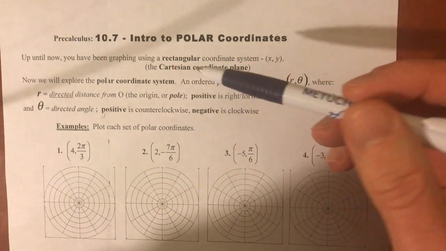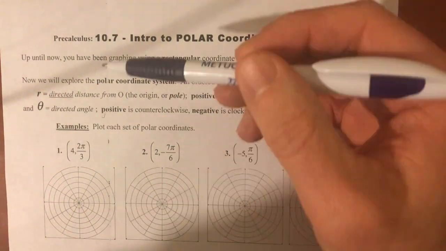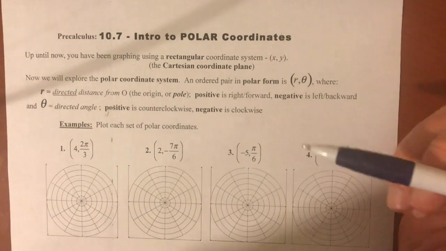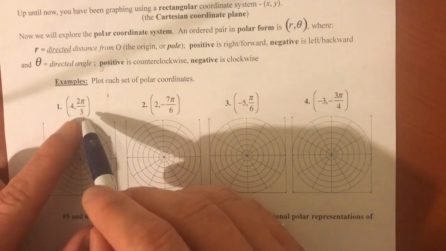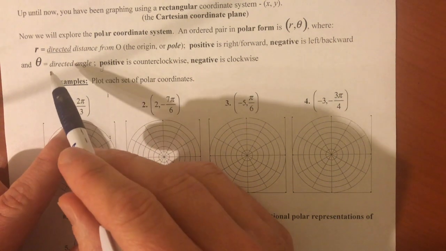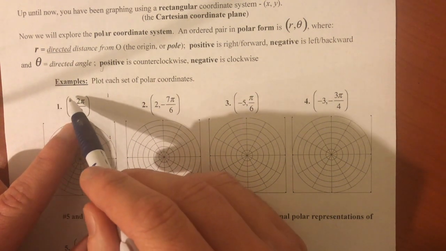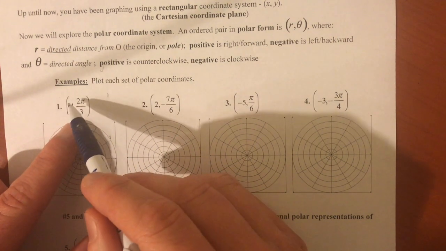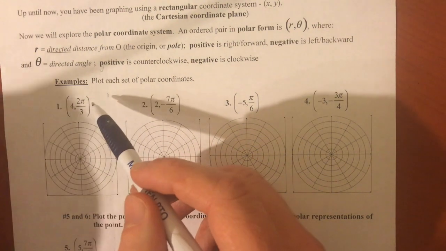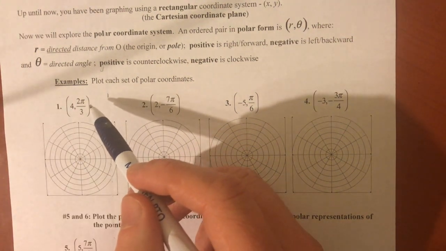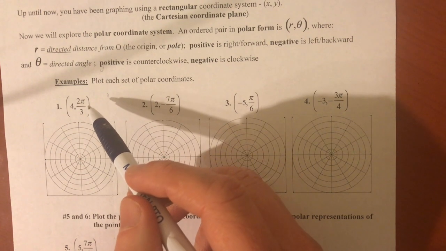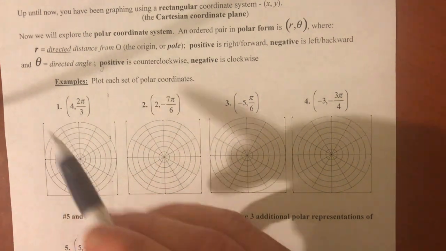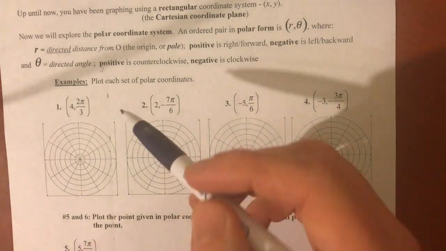X and Y, you move right, left, up, down. That's rectangular motion. On the polar graphing system, instead of x and y, you have r and theta. I like to think of it as radius and a theta value, radius and angle, which is how it was related to our trig form, or polar form of complex numbers, which was also called r cis theta. So the r and theta were mixed in there.